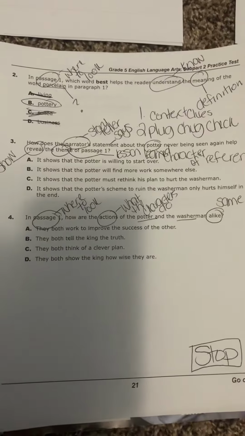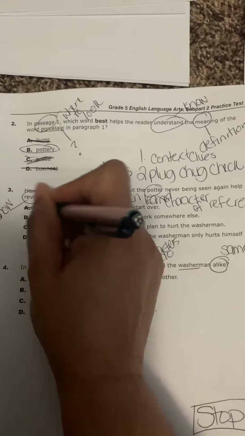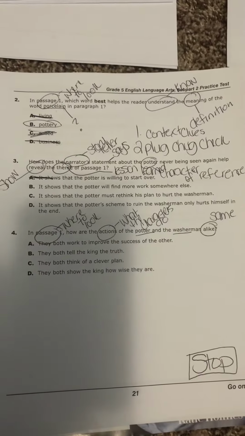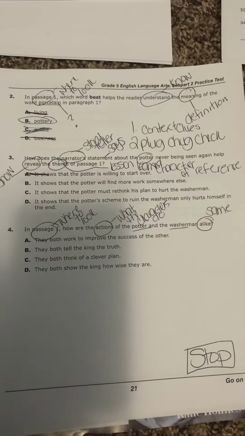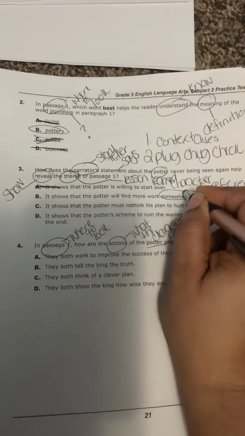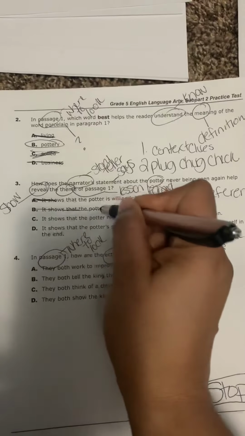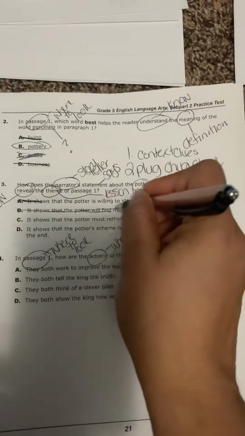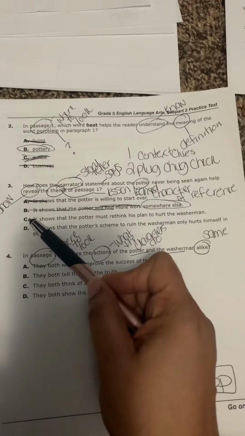So does it tell us that the potter is going to start over? Well, not really. Because again, we said that it shows that the potter has run out of options and he doesn't have any other choices. Okay? It shows that the potter will find more work somewhere else. Well, he is going somewhere else, but I'm not certain that he's going to work. He's going to go so he can, first of all, live. He needs to find somewhere to live, because he's been run out of town because he told a fib.